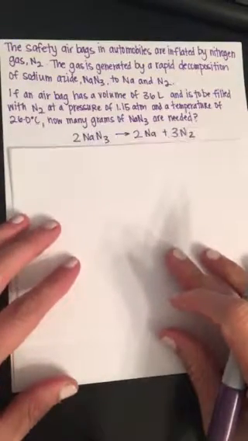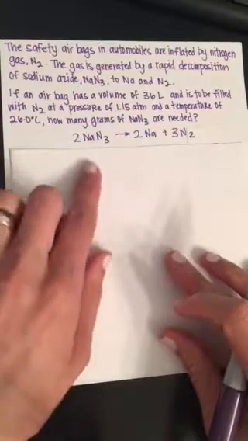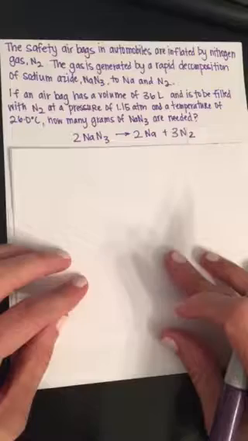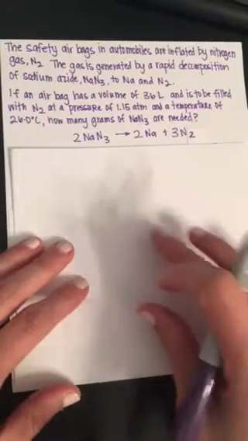So the first thing we need to start with is a balanced equation, which is 2 moles of sodium azide will give us 2 moles of sodium and 3 moles of nitrogen gas.